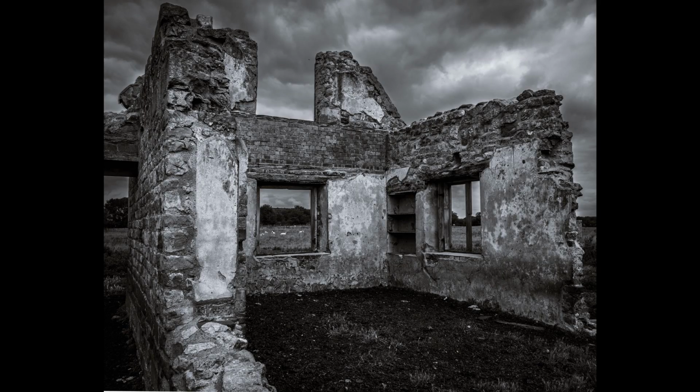Well, here's the image that I was talking about. It's actually of the cottage that's next to the Tupholme Abbey ruins. I believe it's an 18th century cottage that's also ruined. And as a bit of an experiment, I did some bracketed shots and made an HDR image from it.